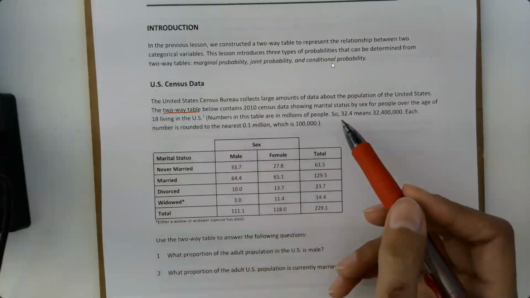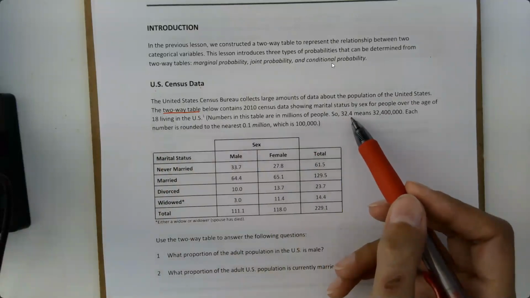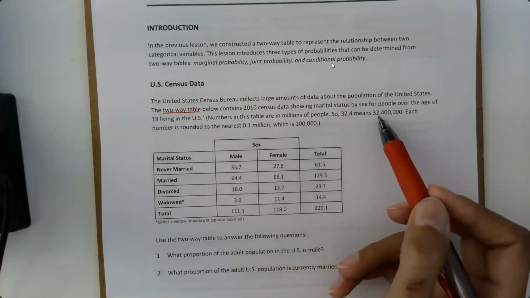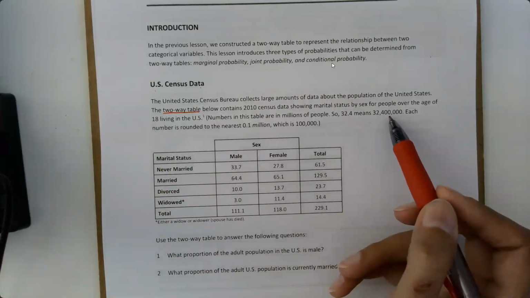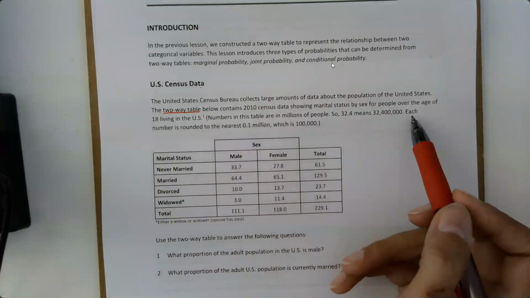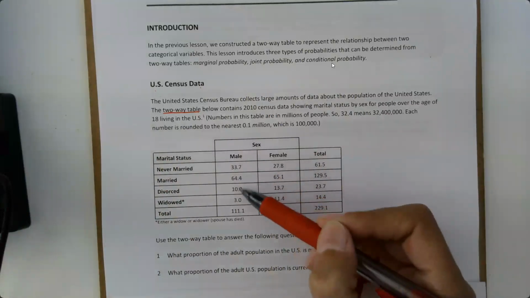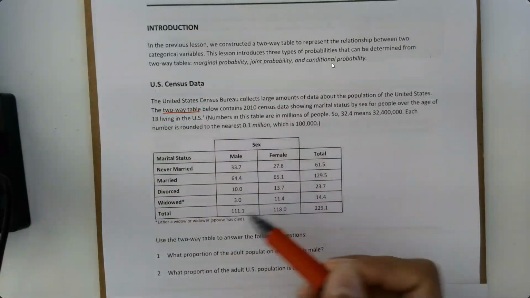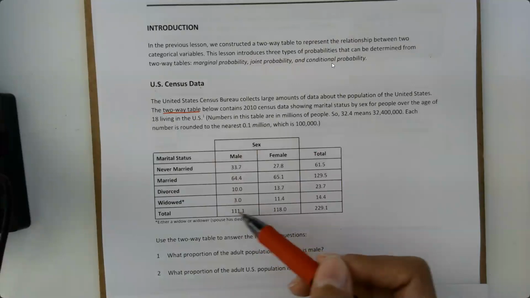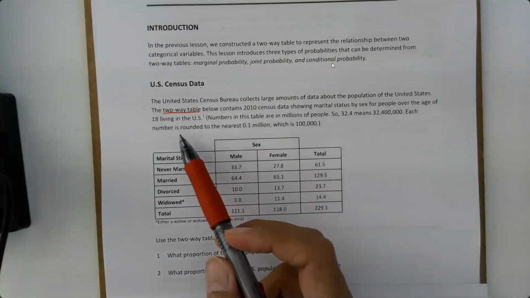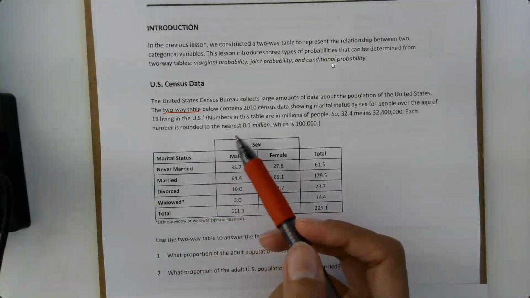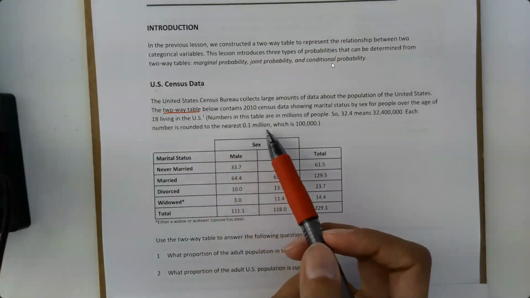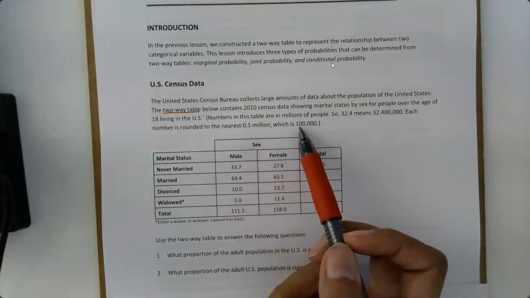So when you see 32.4, it actually means it is 32,400,000. For each of these, all of these are in millions. Each of these numbers is also rounded to the nearest 0.1 million, which is 100,000.